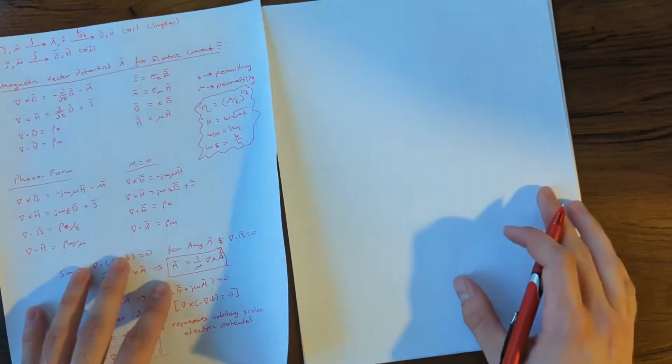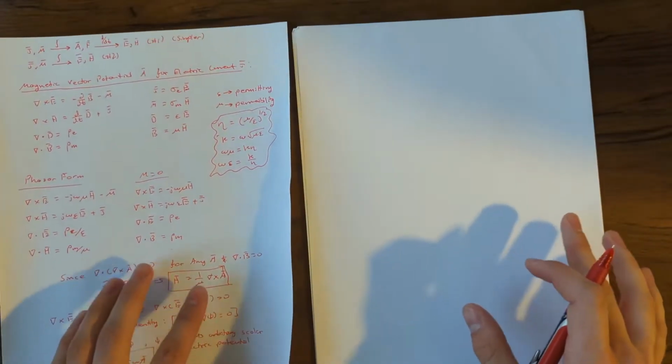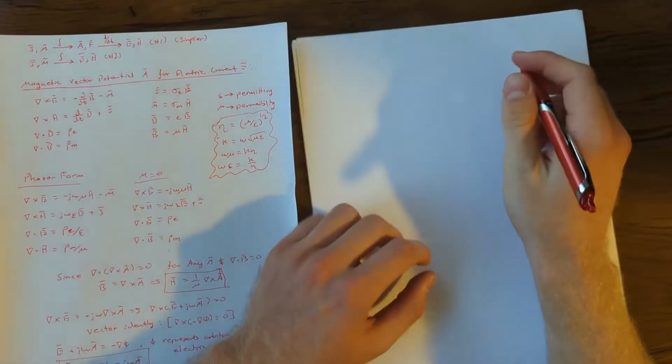Okay, now moving on to the next page. We will have another vector identity. We will have a lot of vector identities in this video. It is almost too much to handle, but please be strong.